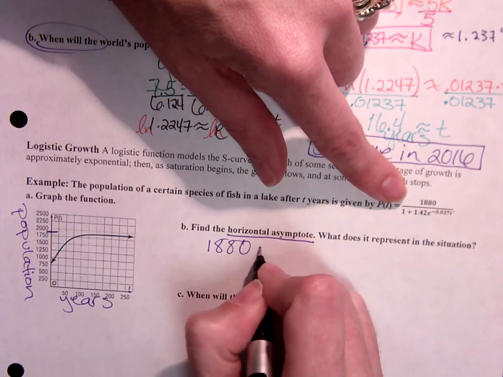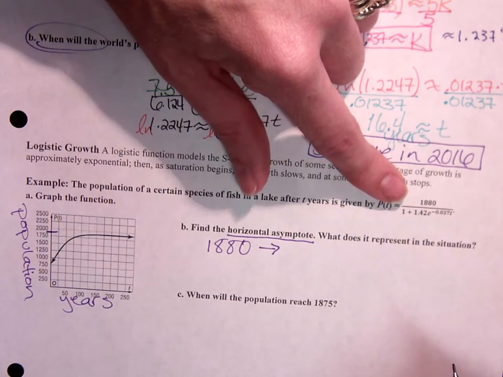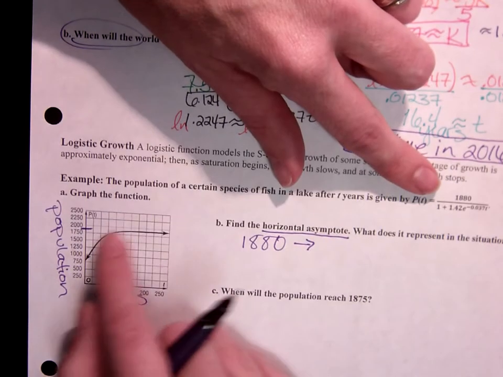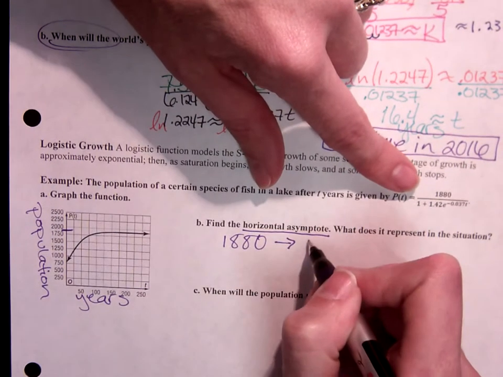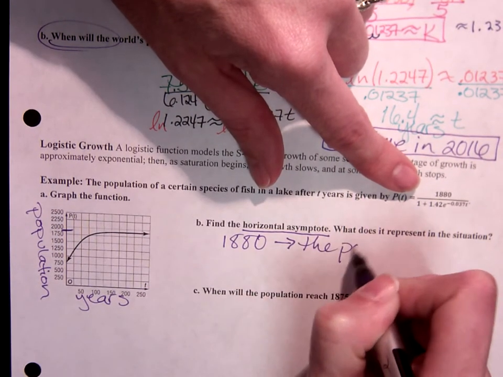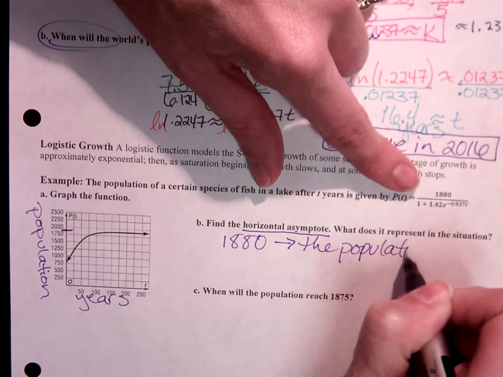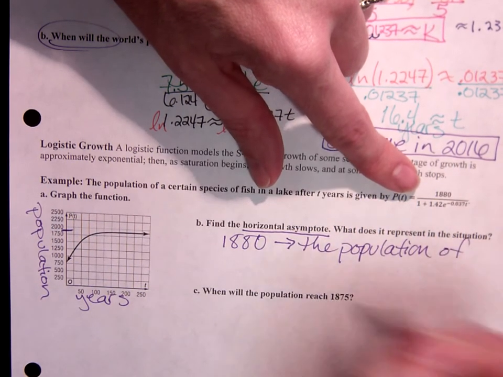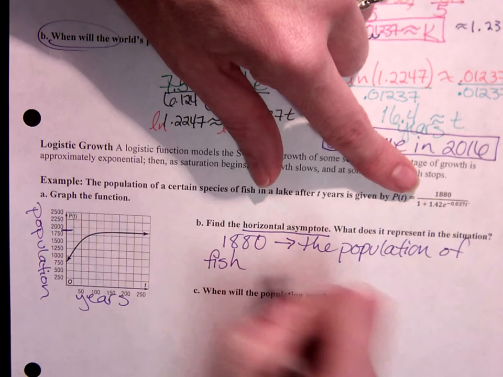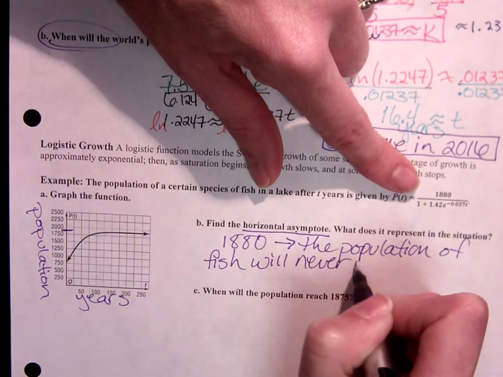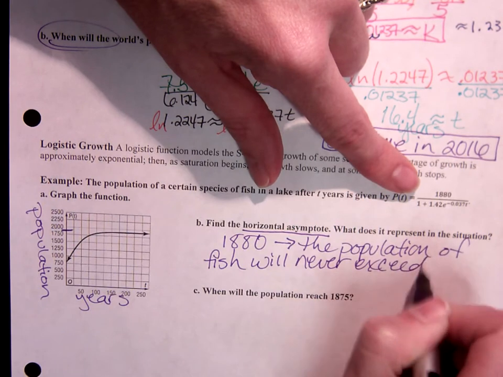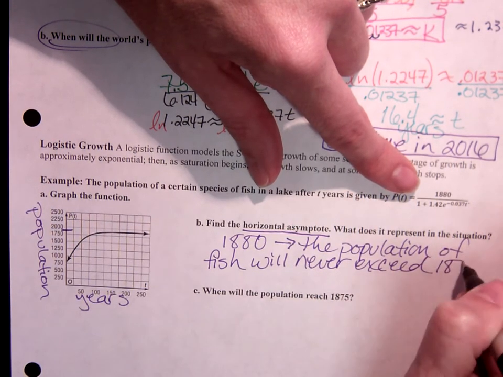Well, what does that represent in the situation? When I look at the graph, it's a little bit easier to tell, but this tells me that the population of fish will never exceed 1,880.